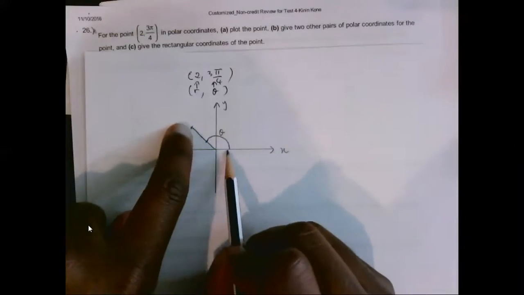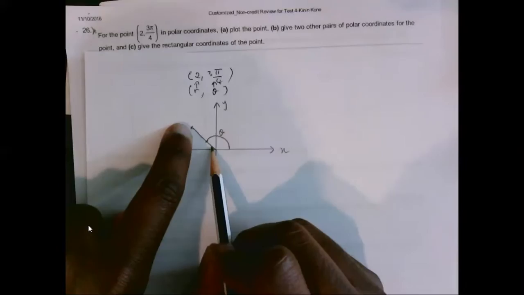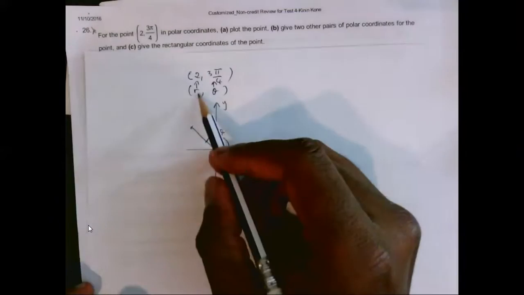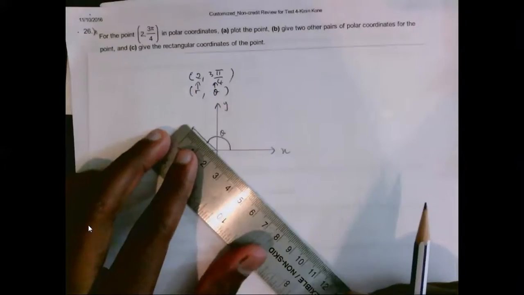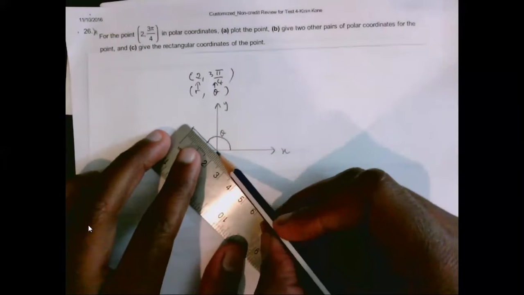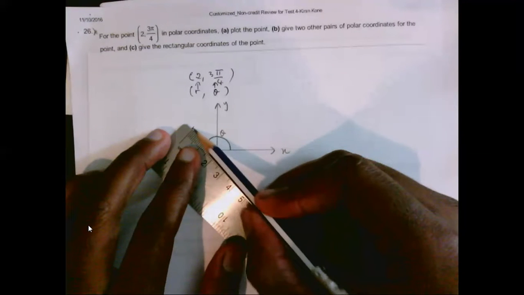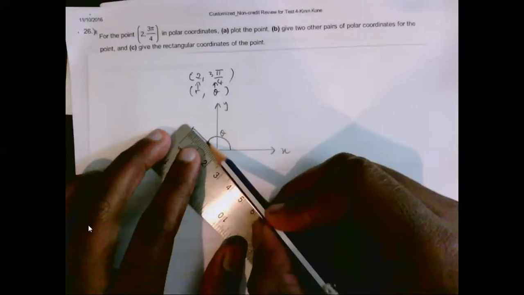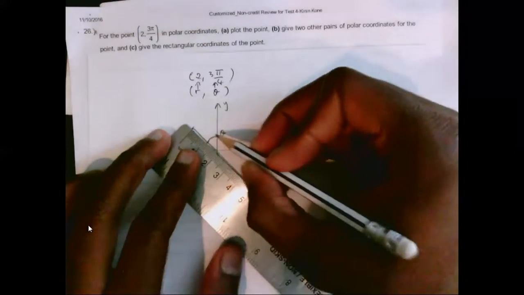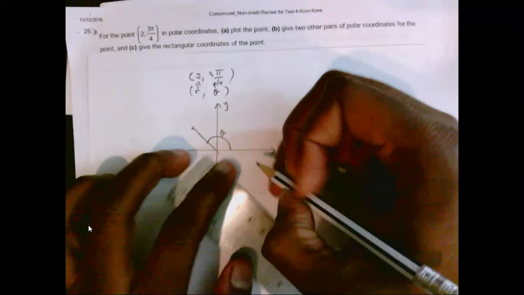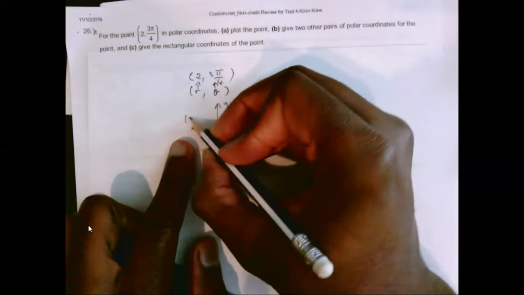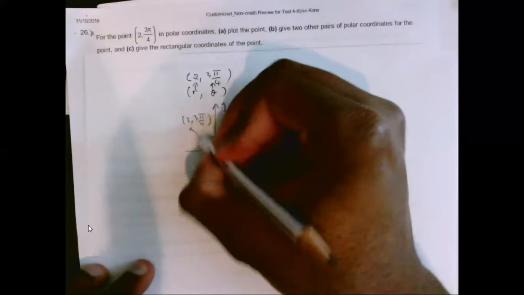So if r was negative, let's say I have -2 for instance, then my point would have lain on the opposite side of the terminal side. My terminal side is here, so the opposite side of the terminal side will be on that other side here. So from here to here I would have done a 2. So (-2, 3π/4) is here. (2, 3π/4) is on this side. So this is my point that I just drew. Now I can erase if I want to. But my point is actually located on this side.